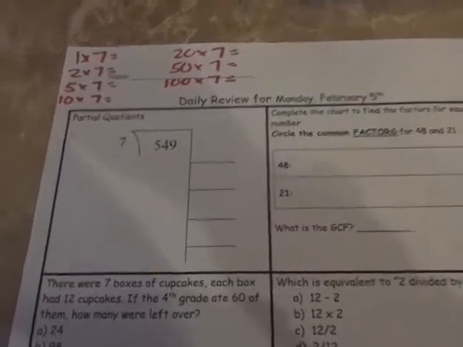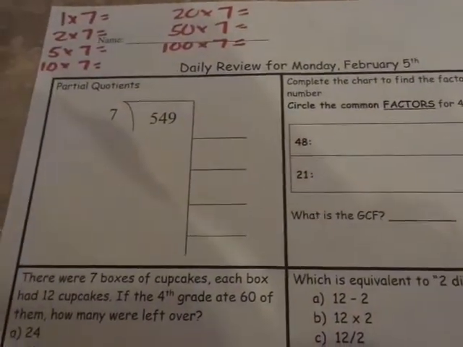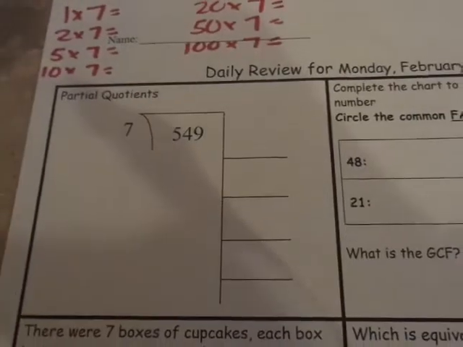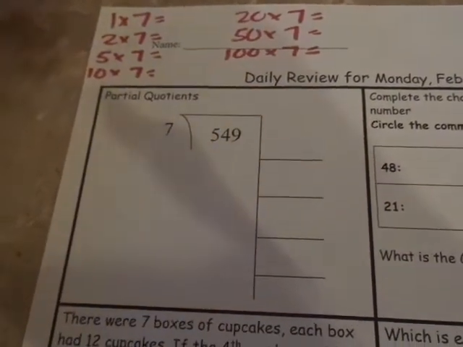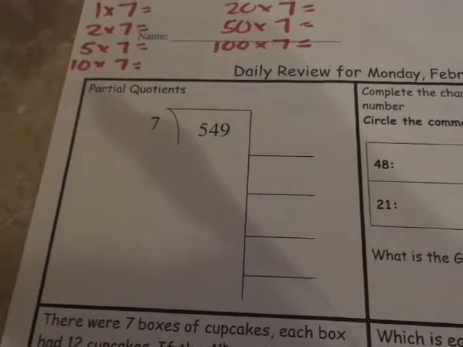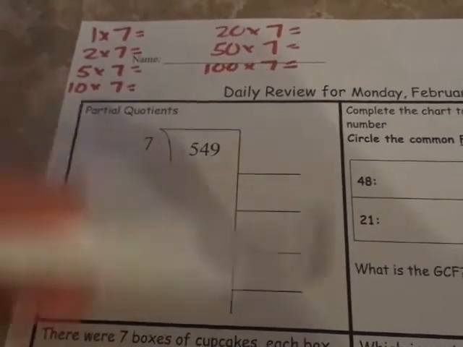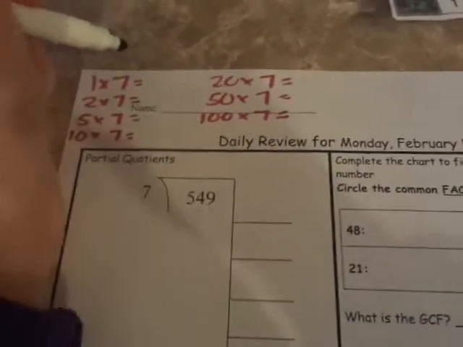Okay, here's your homework checker for Monday, February 5th. First question is 549 divided by 7. So we're asking ourselves, how many times can 7 go into 549? If you're solving partial quotients, this is what it'll look like.